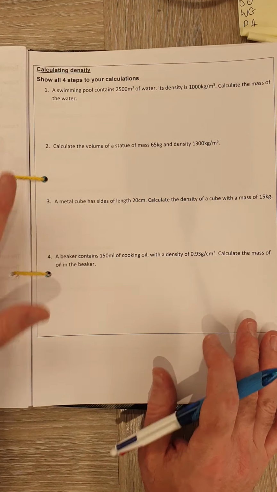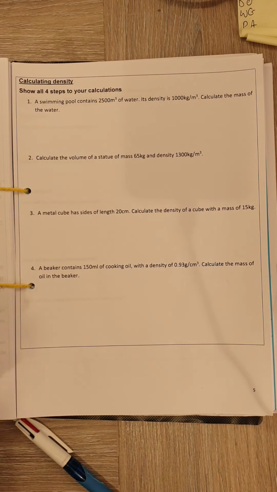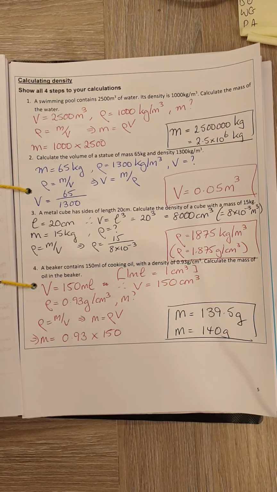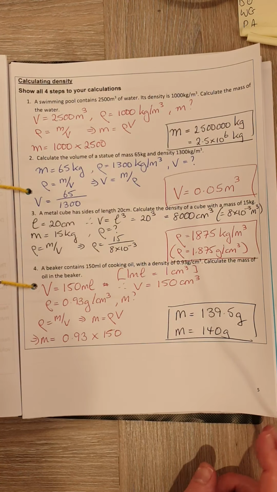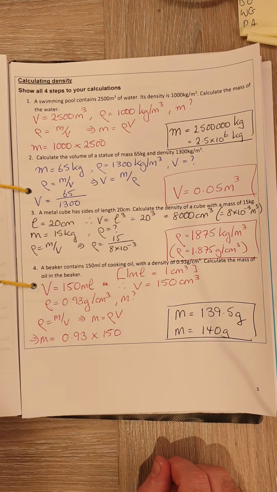And now you have to do some calculations. And as always with calculations, you must show all 4 steps. So for each question, what's most important is that you check that you have all 4 steps: writing the numbers, writing the equation, putting the numbers in the equation, and then finally doing the calculation.